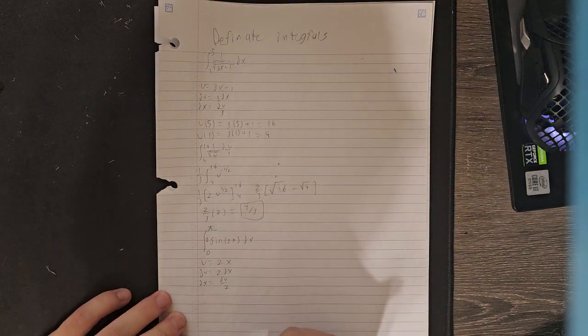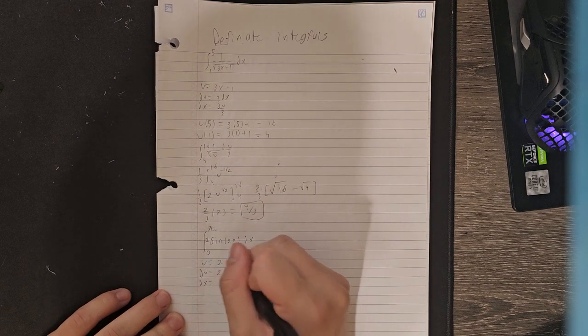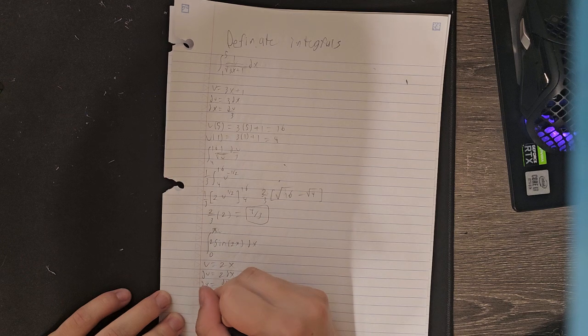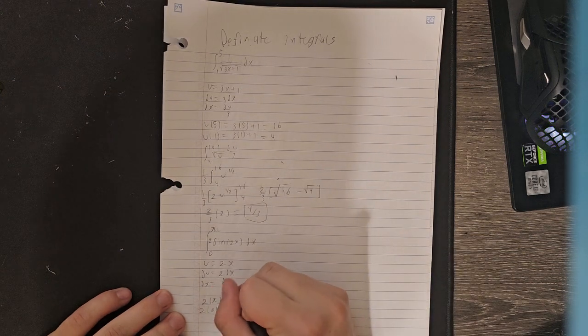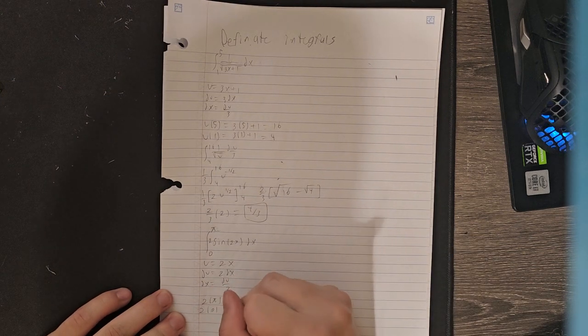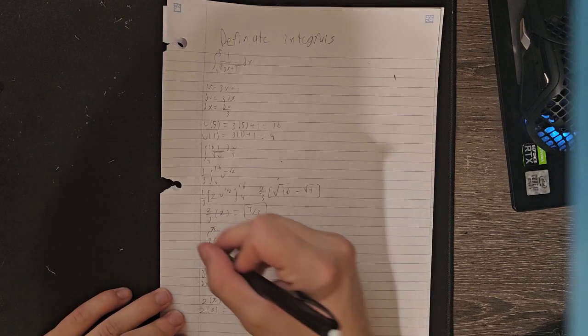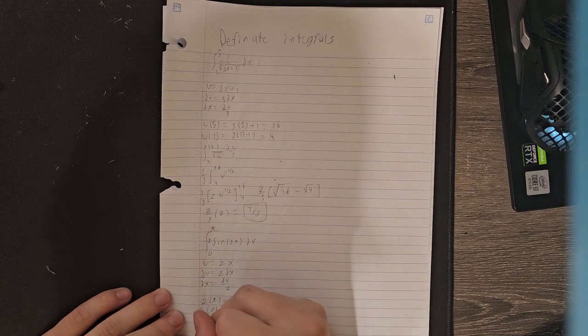Now, with this, all we need to do is find our new boundaries. So since u is equal to 2x, we do 2 times pi and 2 times 0. We plug that into our u's, which is 2 pi and 0. And now we can plug in all these values.